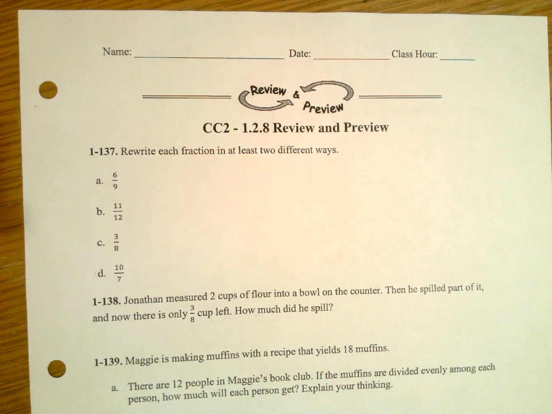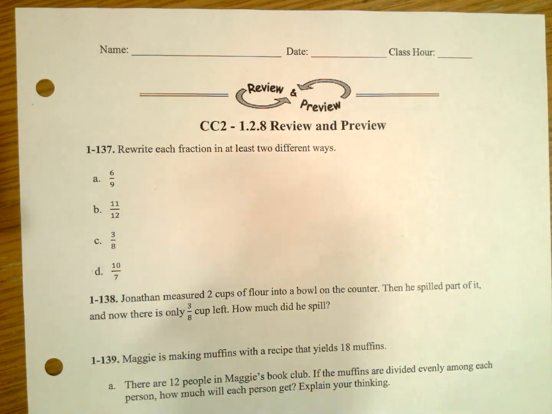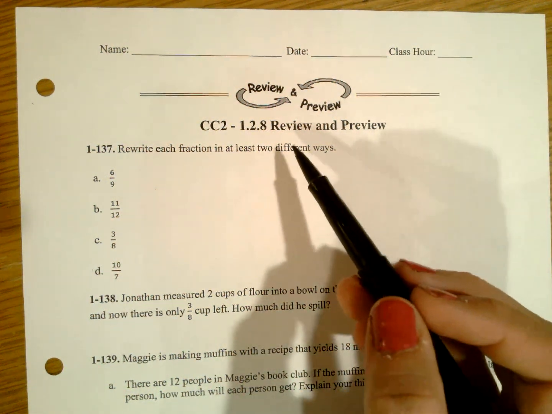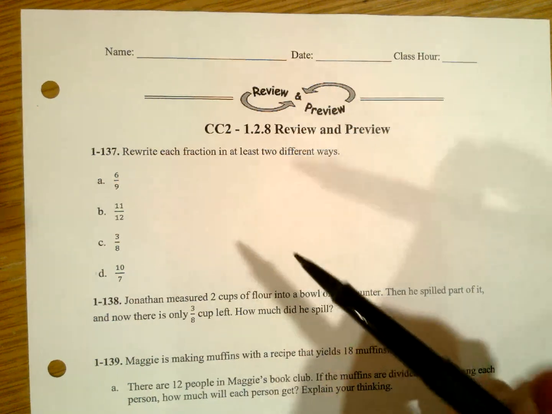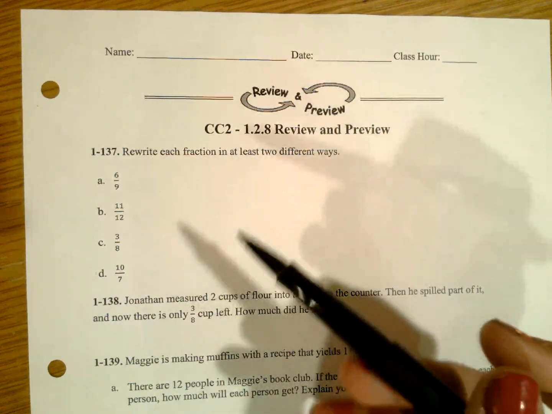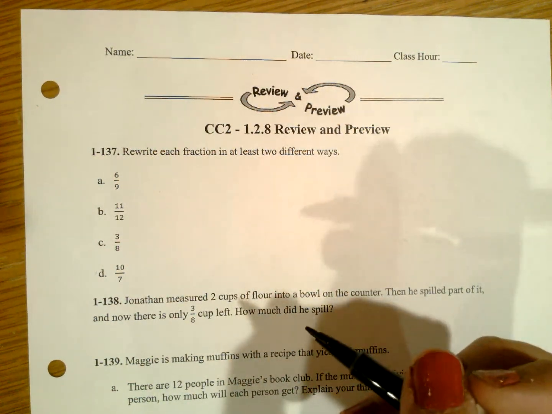Okay, today we're going to go over CC2 1.2.8 review and preview. I might have a slight delay on my camera. I apologize for that. In any case, we're going to move on.